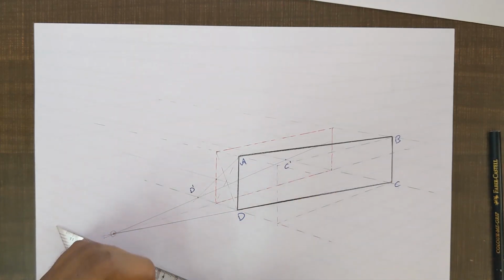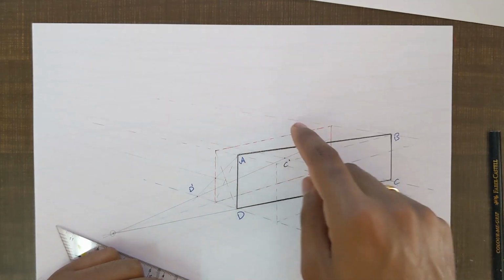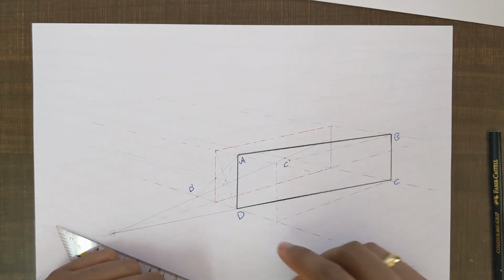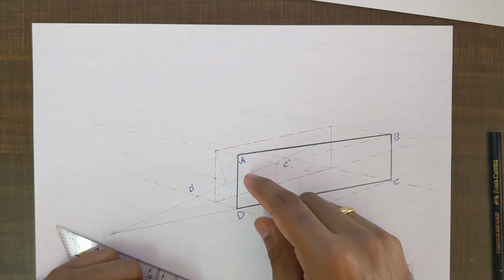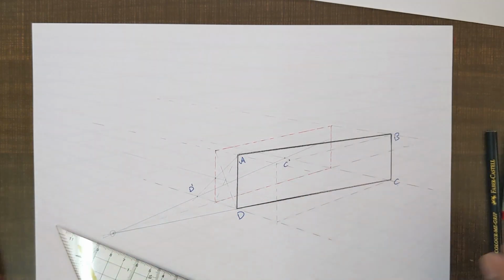Once you have the points C and D on the other side, we can just drop in two verticals, because if you observe closely, the lines AD and BC are just verticals.